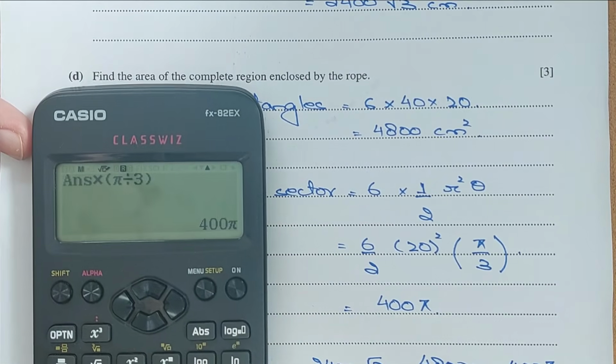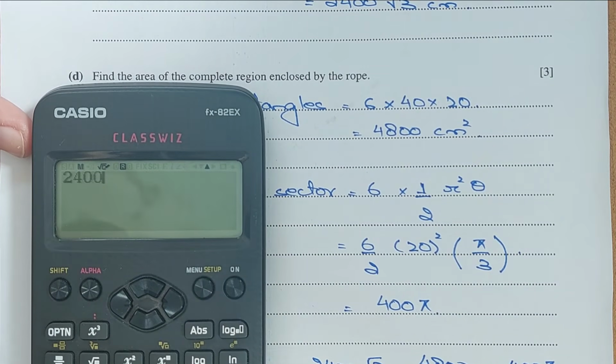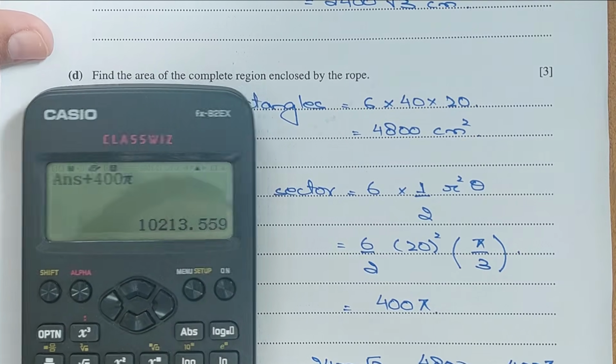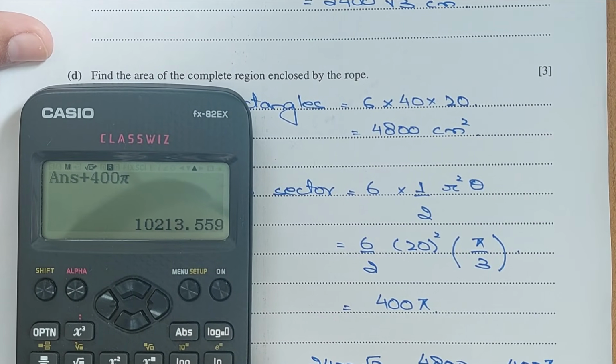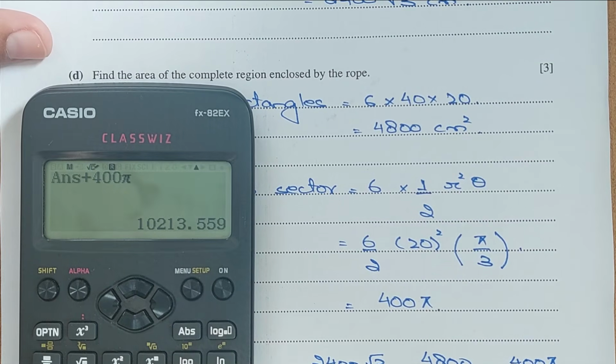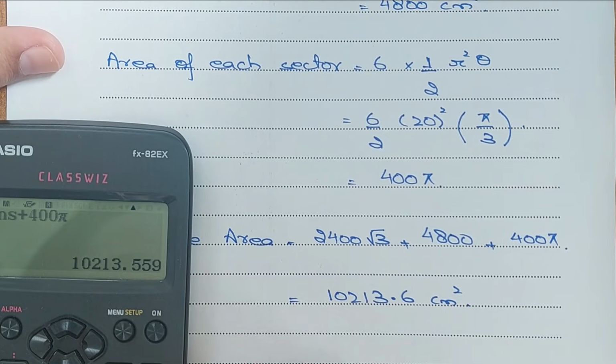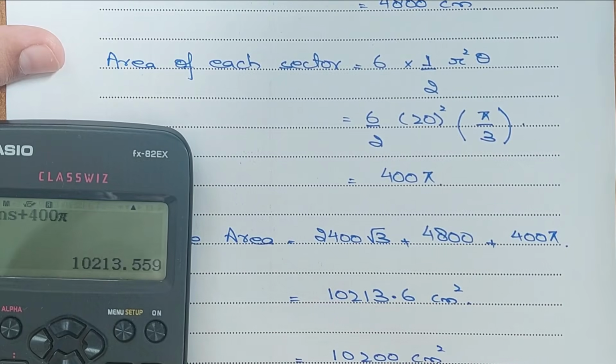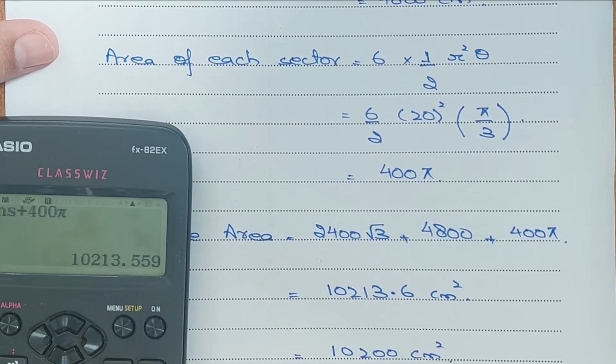Let me calculate this. 2400 square root of 3 plus 4800 plus 400 pi, which is 10,213.5. We can say 10213.6 centimeter square. This is the complete area. Let me round this to 3 significant figures, which is 10,200 centimeter square, right? So that is the complete area for the region enclosed by the rope.